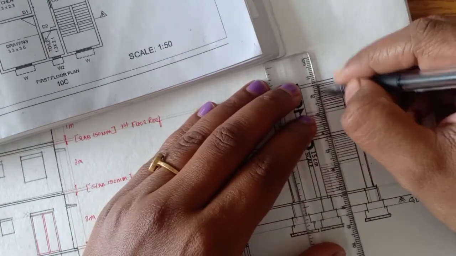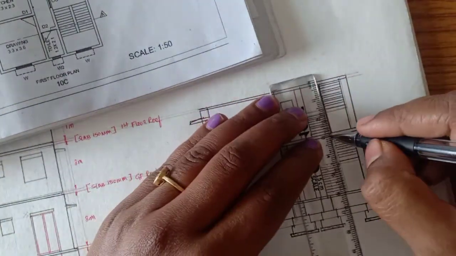So this is how you are supposed to draw, because you can only see the riser, not the thread.